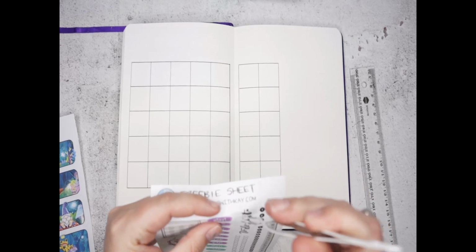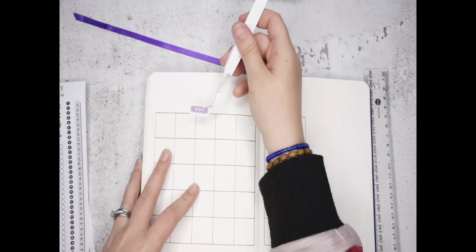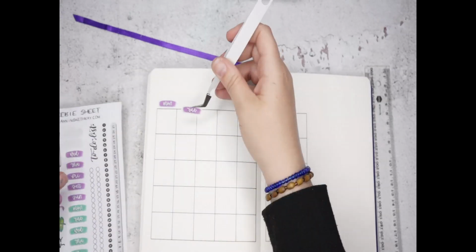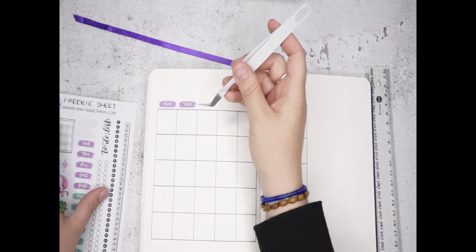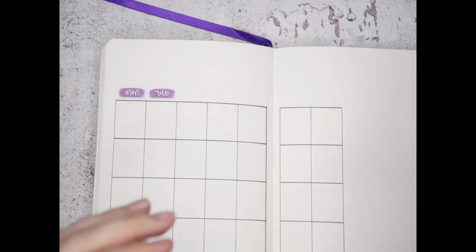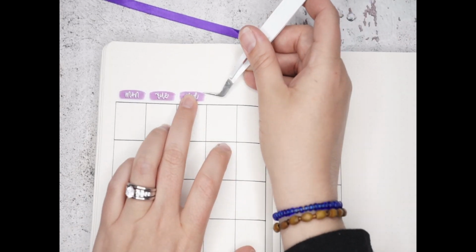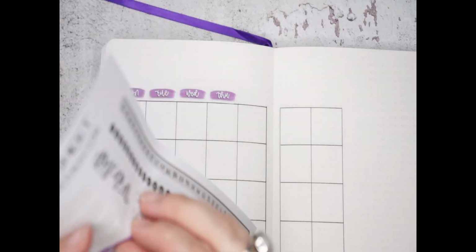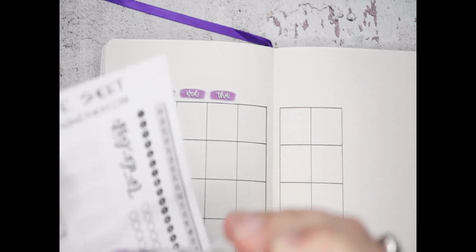Planning with Kay orders always come with a freebie sheet, so I'm going to use these days of the week across the top of the calendar because they fit perfectly and I love the colour. Once again, I'm also using my tweezers to lay these stickers in because I find it much easier to get the stickers exactly where I want them when my hands aren't in the way.